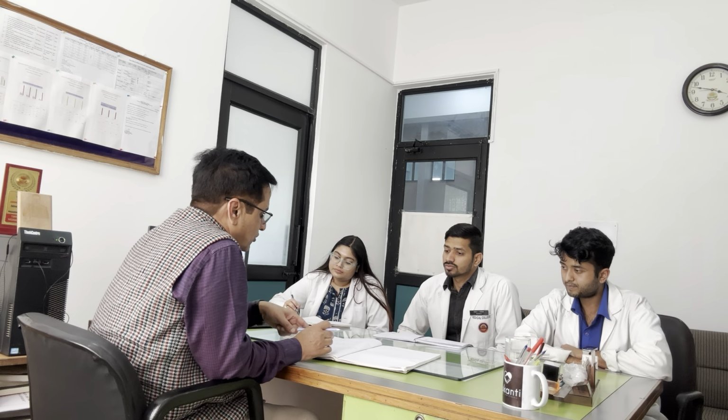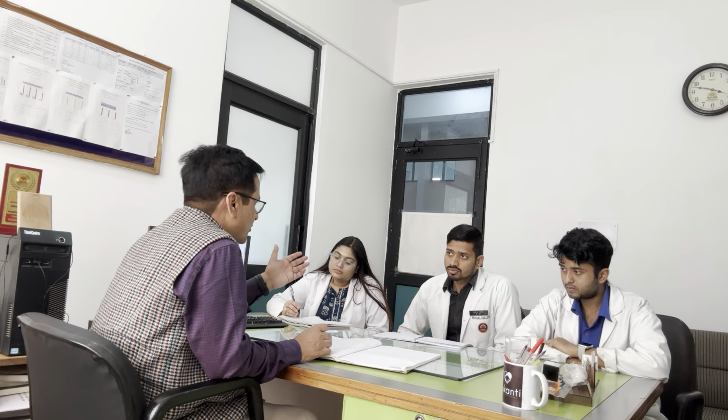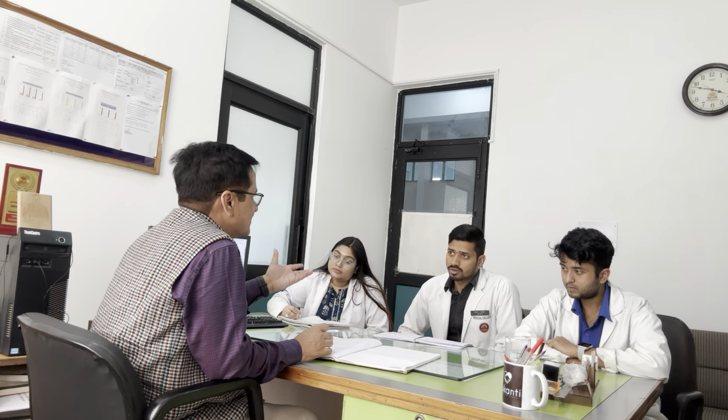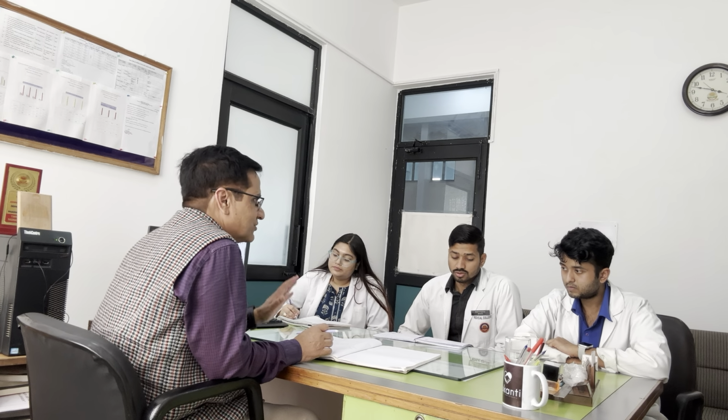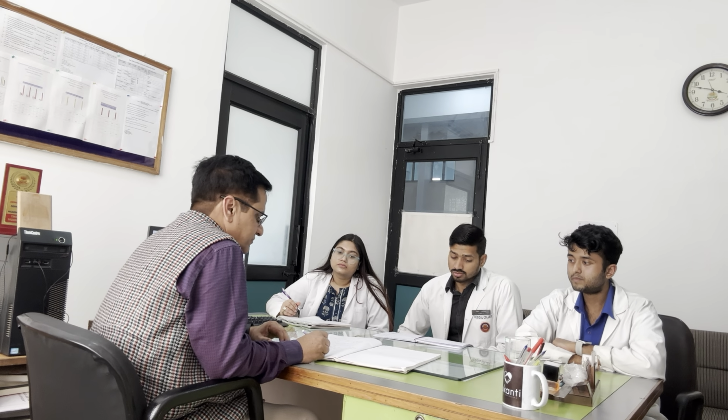Means for metabolic acidosis, what is metabolic acidosis? Decrease in bicarbonate. So how much will PCO2 decrease from normal? Then only you will say compensated metabolic acidosis. So this is expected PCO2.